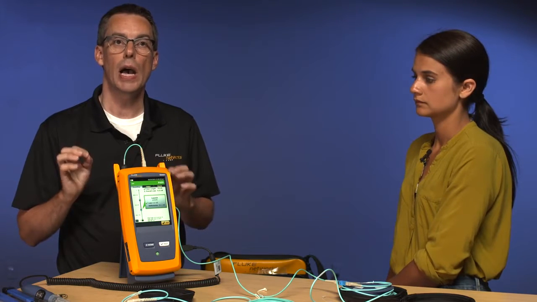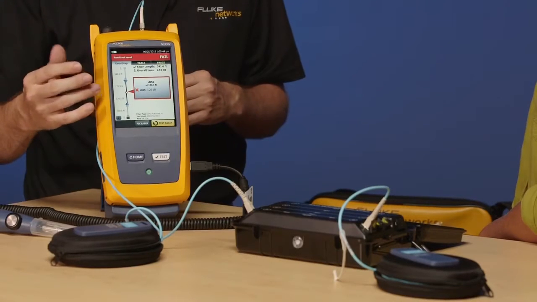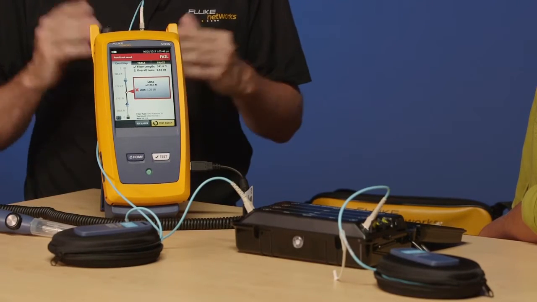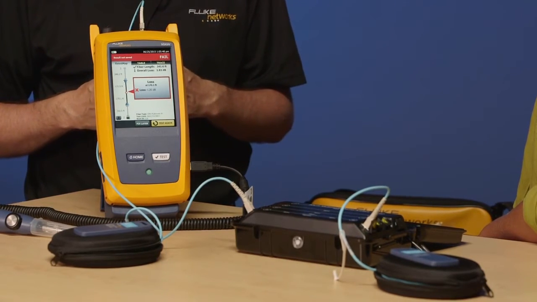But before we go off and download some test results, I am going to cut across to another setup. We're going to show you what happens when a link fails. So that was a passing test result. What happens when you get a failing result? An example I've got on the table here is there's a bad splice halfway down the link. And the nice thing with Event Map is it clearly displays where that is, and I can go straight to that location and figure out what's going on.